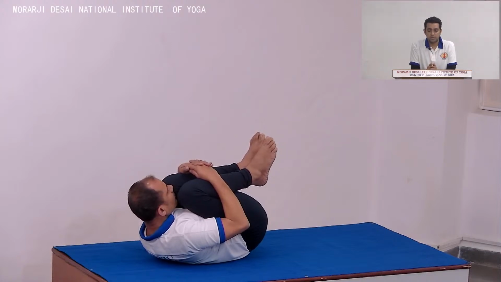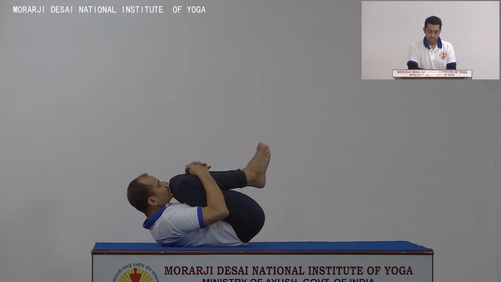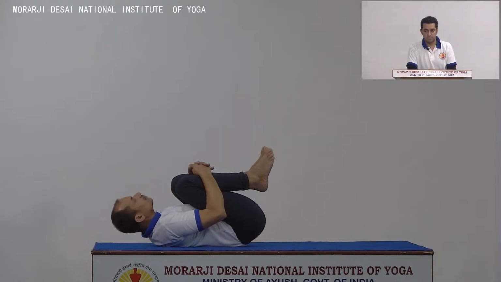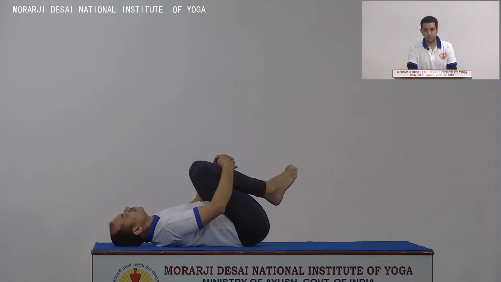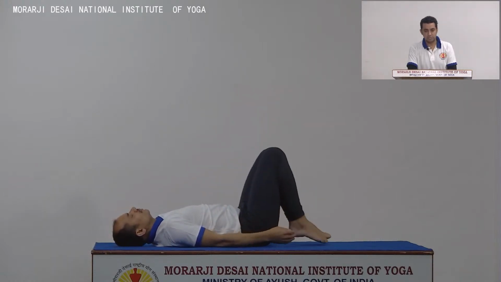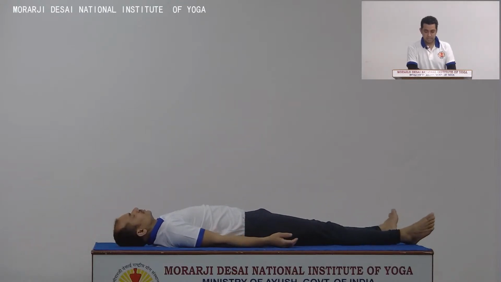Observe the body. Observe your head, shoulders, back. Feel the inhalation and exhalation in your abdominal region. Slowly come back. Bring the head back to rest on the floor. Exhale, bring both the hands and the legs on the floor and relax in Shavasana. Adjust yourself. This asana improves metabolism.